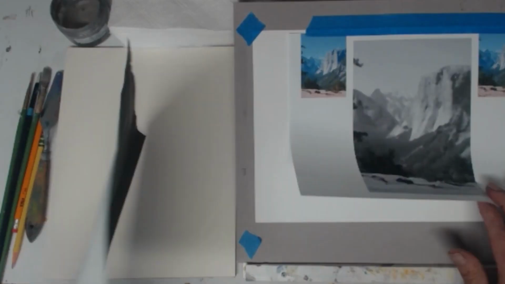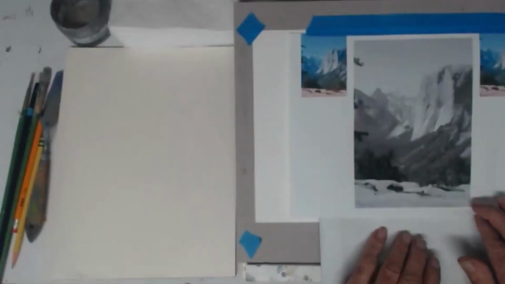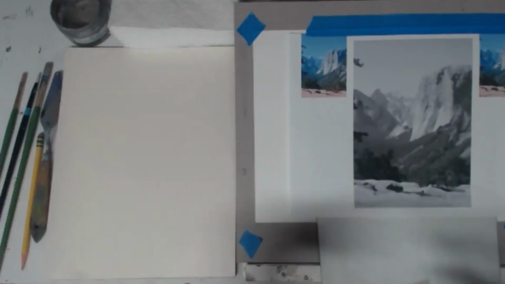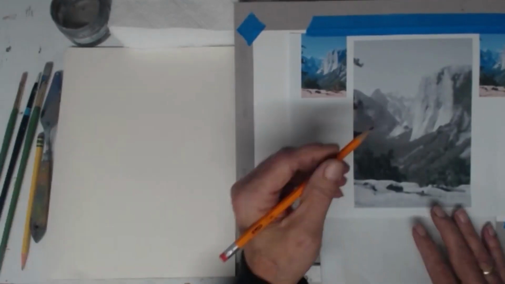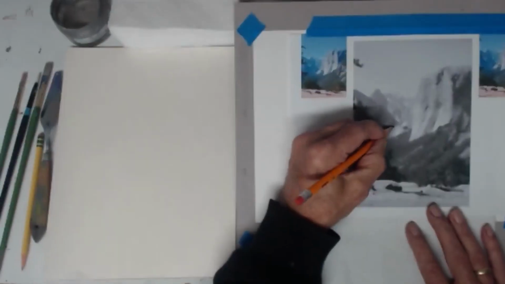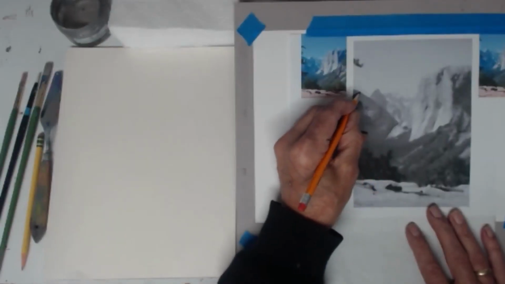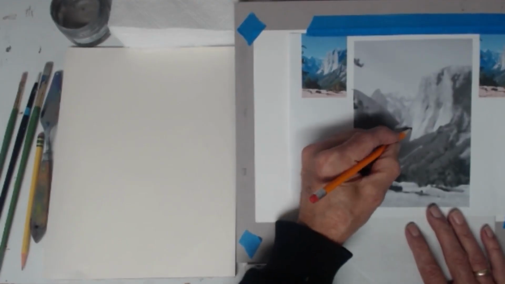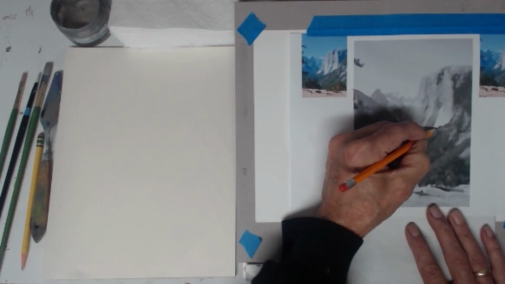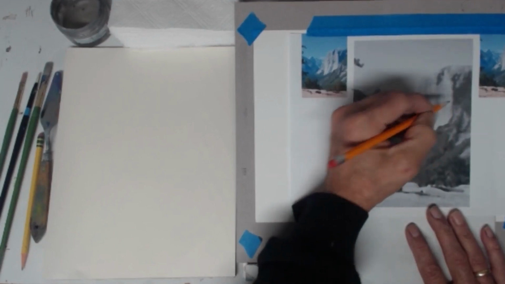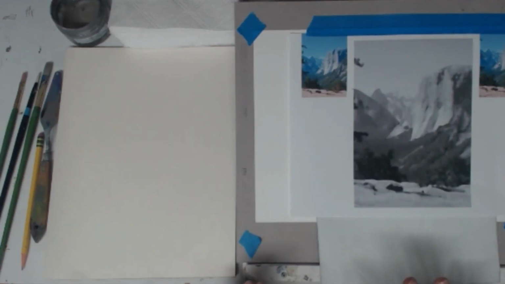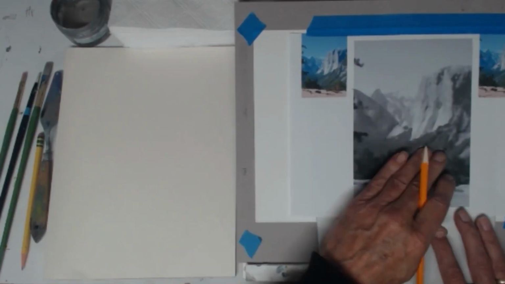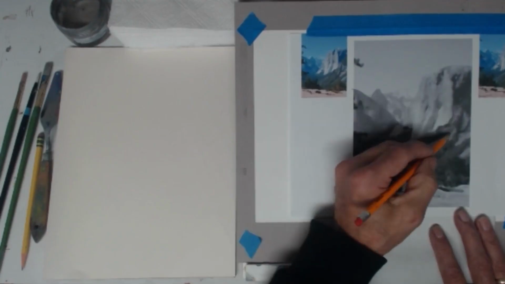So the first thing I want to do is transfer this, and I'm not taking the time to worry about showing how to really draw that yet. We're just working with this idea of the values. So what I'm going to do is outline what are the major shape areas, and this is where you have to do some interpretation. Obviously, right through here, you see the middle dark value all through here. So that will be an area we'll define.